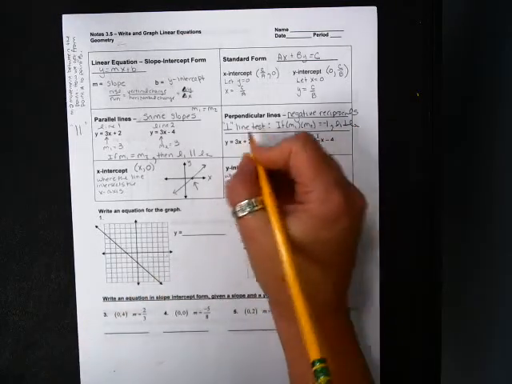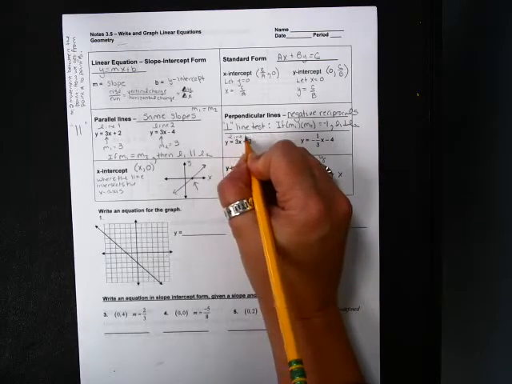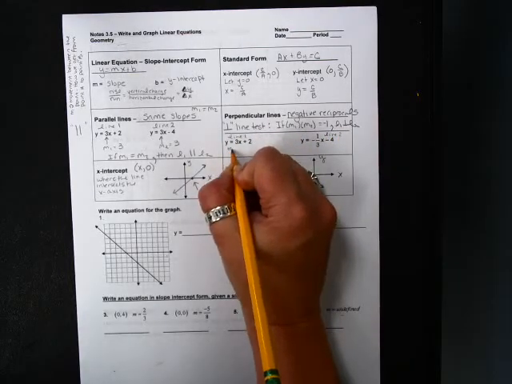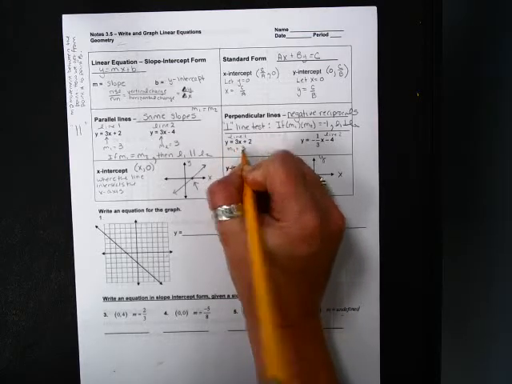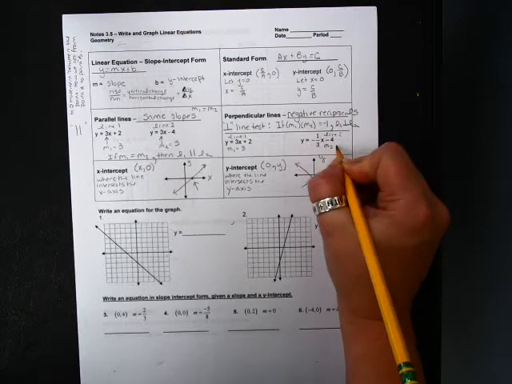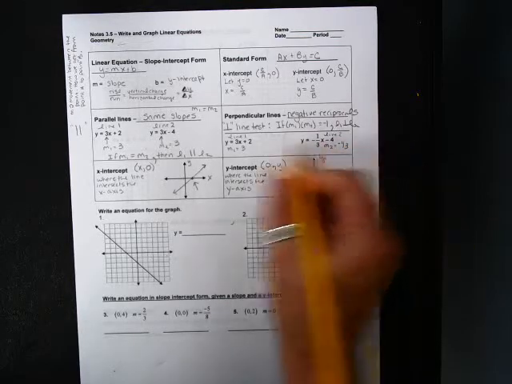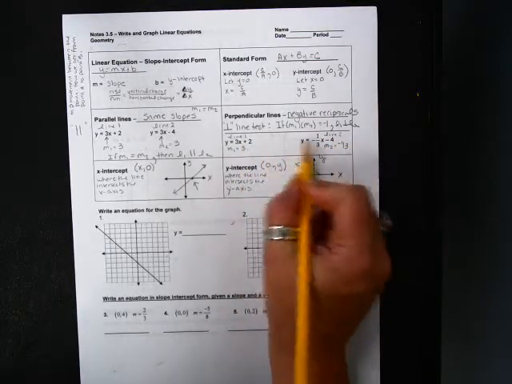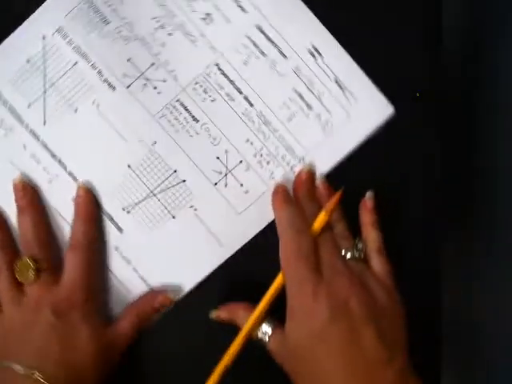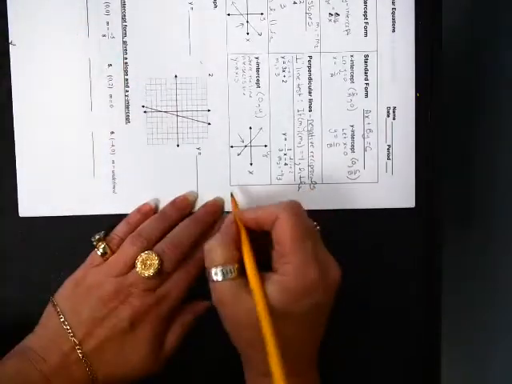Let's take a look at this one. This is our line 1. This is my line 2. My slope here for line 1 is 3. My slope here for line 2 is -1/3. If I take these two and multiply them together, I'm going to do this over here to the side. I'm going to rotate my paper around.